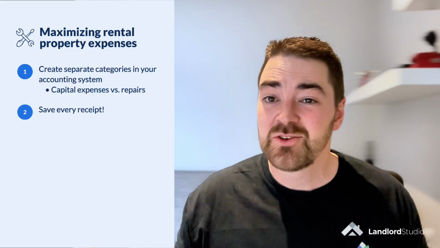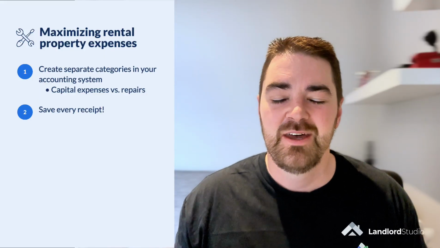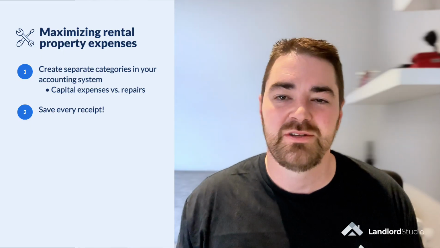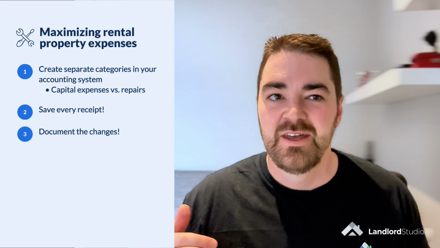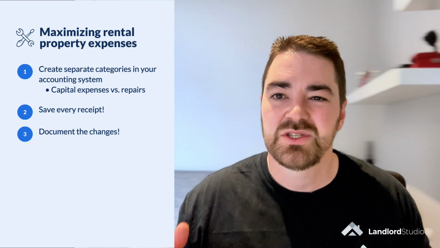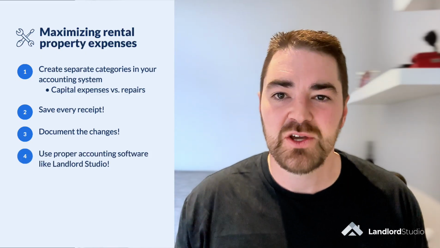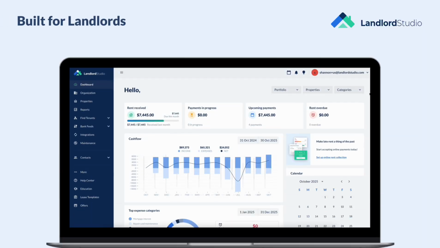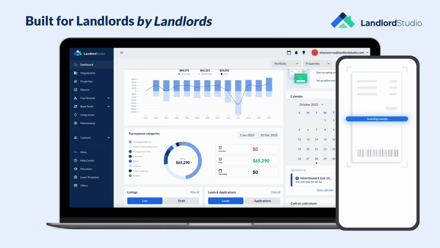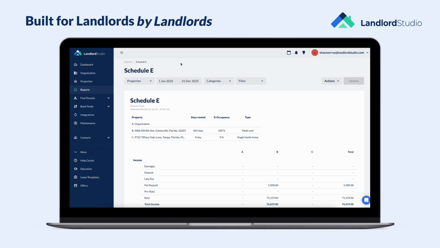Secondly, save every single receipt. I mean everything. The IRS has specific documentation requirements, and you don't want to be scrambling if you get audited. Third, take the photos, before and after shots of capital improvements. They're gold when it comes to this because it just increases your documentation. And fourth, use proper accounting software like Landlord Studio, which makes categorizing and tracking much easier. Landlord Studio has features like receipt scanning, automatic bank feed integration, and built-in reporting that separates and helps you keep all the CapEx and OpEx organized.